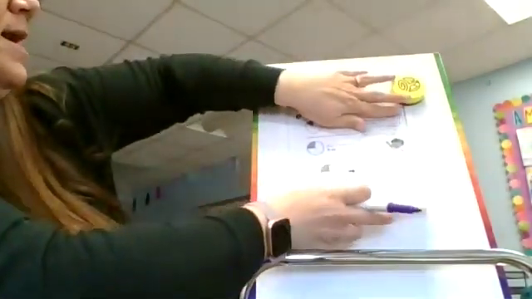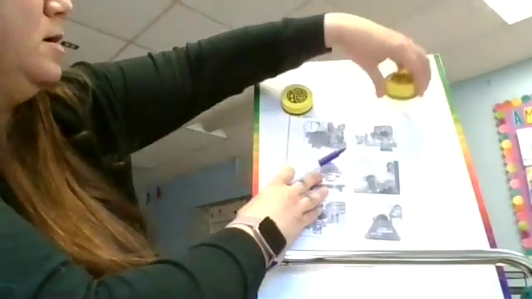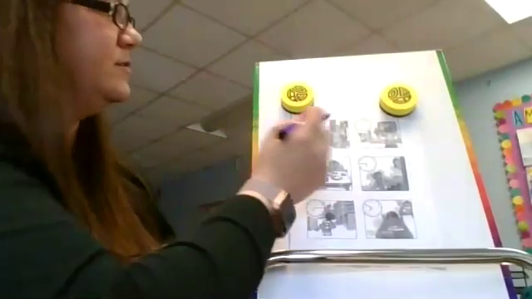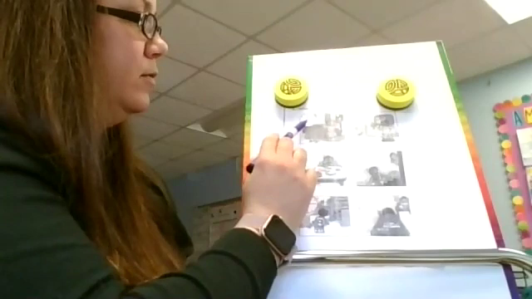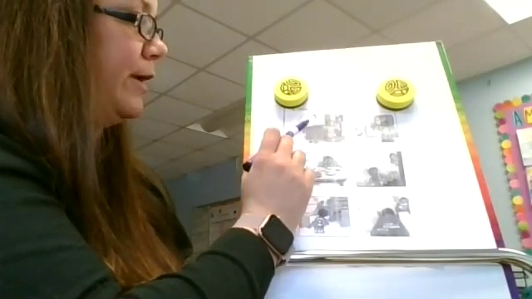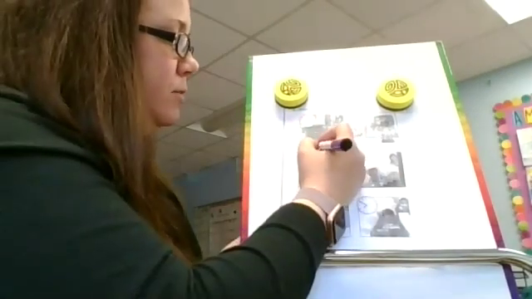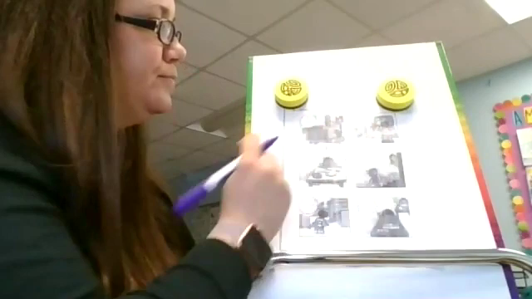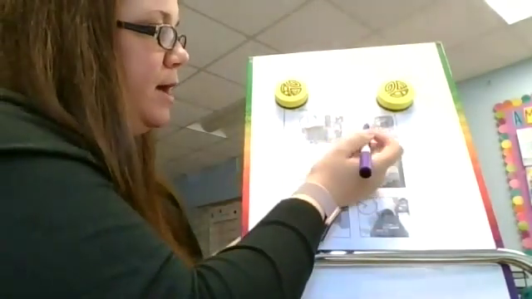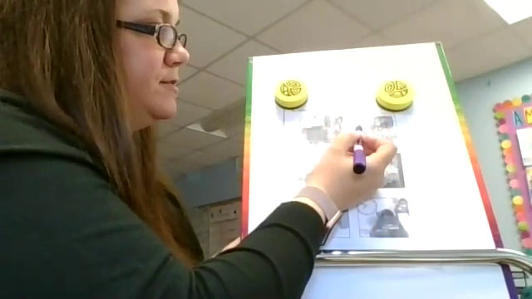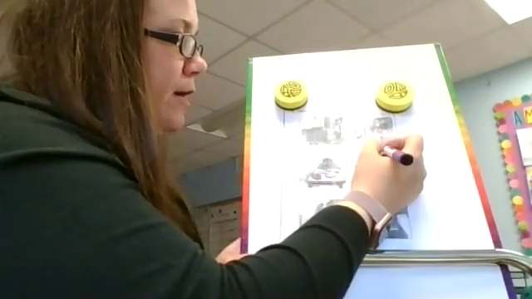So let's take a look at the back. On the back, it's just asking to list what time it is. So in the first model here, the little hand is on the 6, which is the hour hand, and the larger hand, which is the minute hand, is on the 12. So this one would be 6 o'clock. If I jump over to my next picture, I have my hour hand on my 6 and my minute hand on my 1. This would represent 6:05.